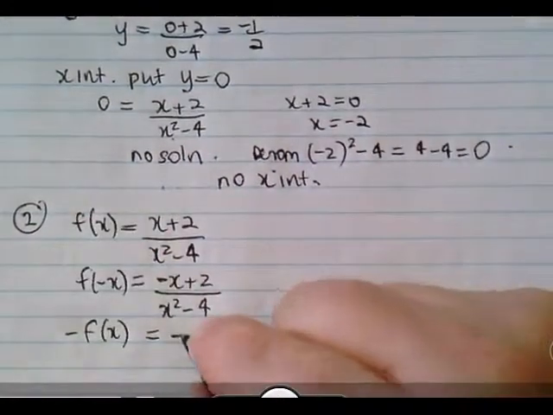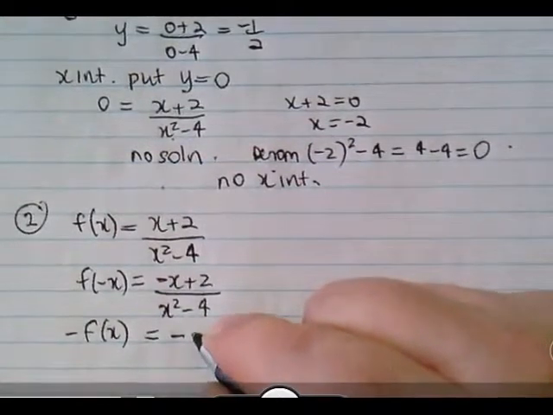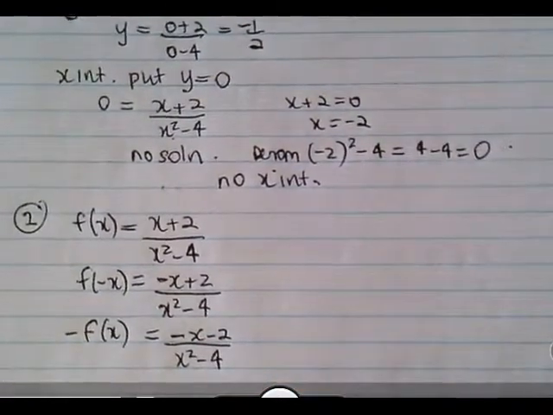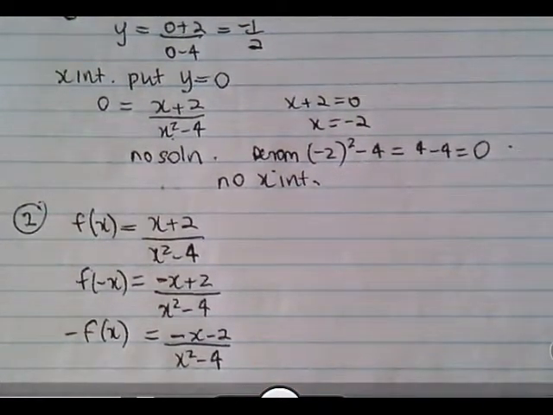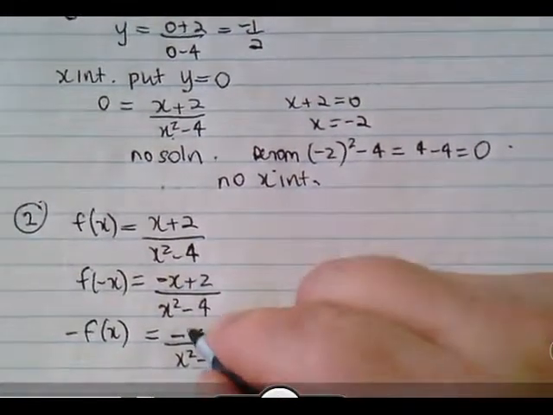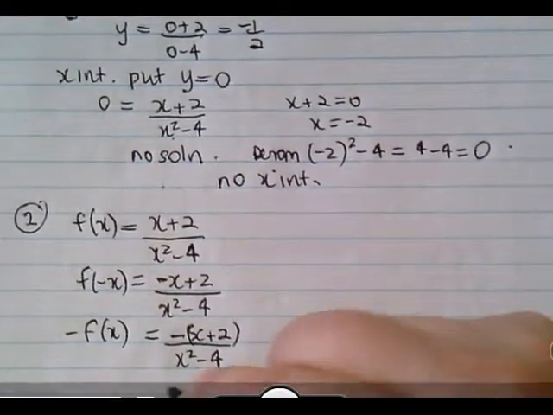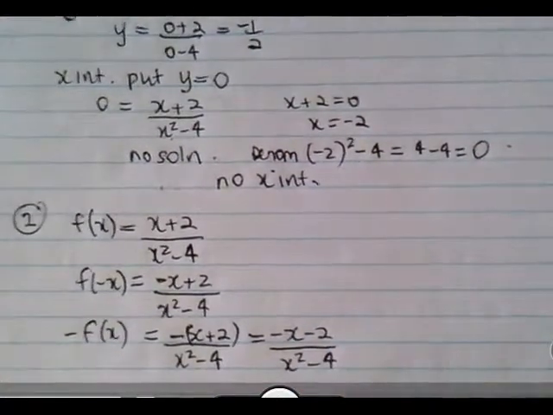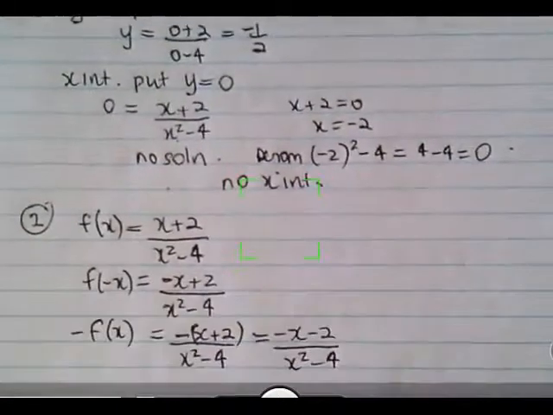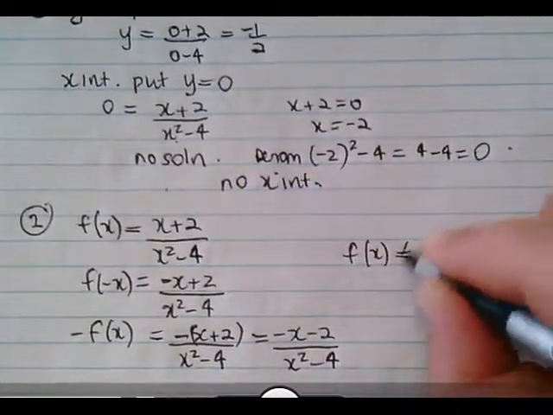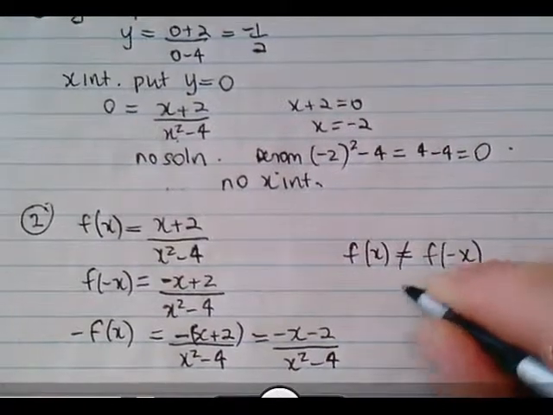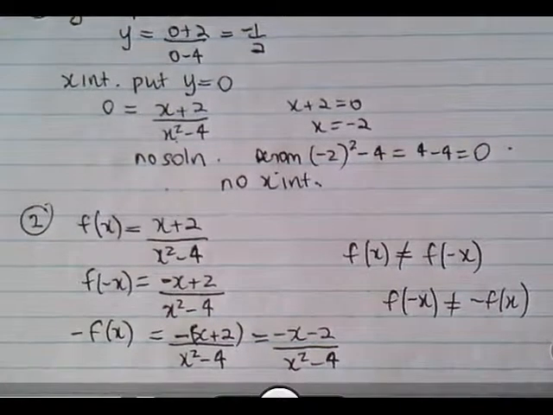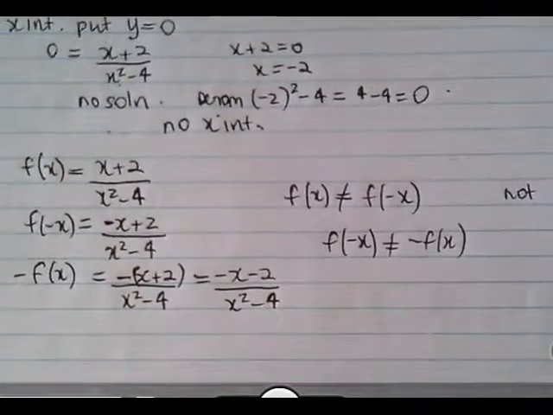And the negative function of x means putting a negative in front of it. Let's put it on the numerator: negative bracket x plus 2, which is negative x minus 2 over x squared minus 4. You just choose to put the negative either on the numerator or the denominator. Now, none of those three are the same. So function of x does not equal function of negative x, and function of negative x does not equal negative function of x.